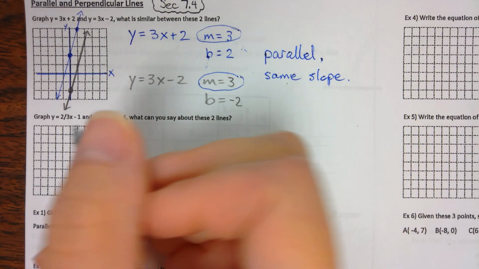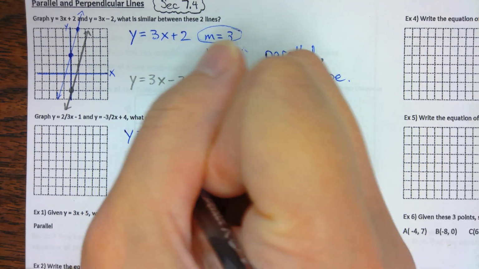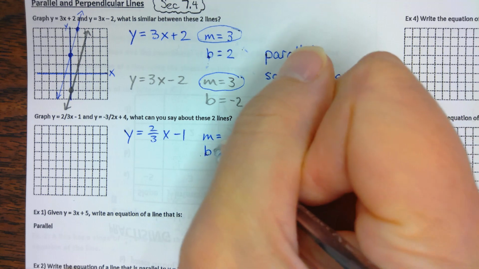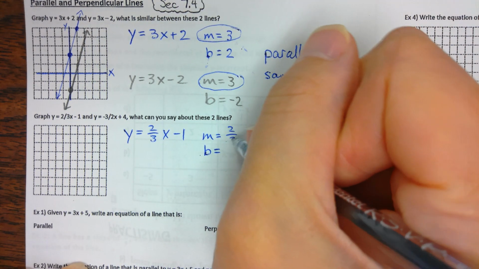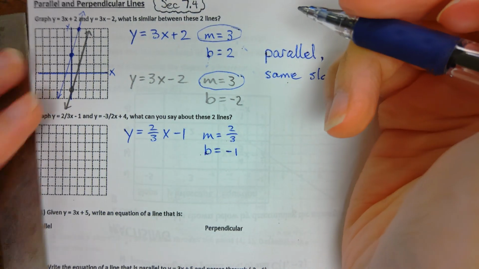Okay. Now for this one right here, y equals 2/3 x minus 1. What's my m? What's my b? Yep. The slope is 2/3 and the y-intercept is -1. Right. So again, let's plot that.